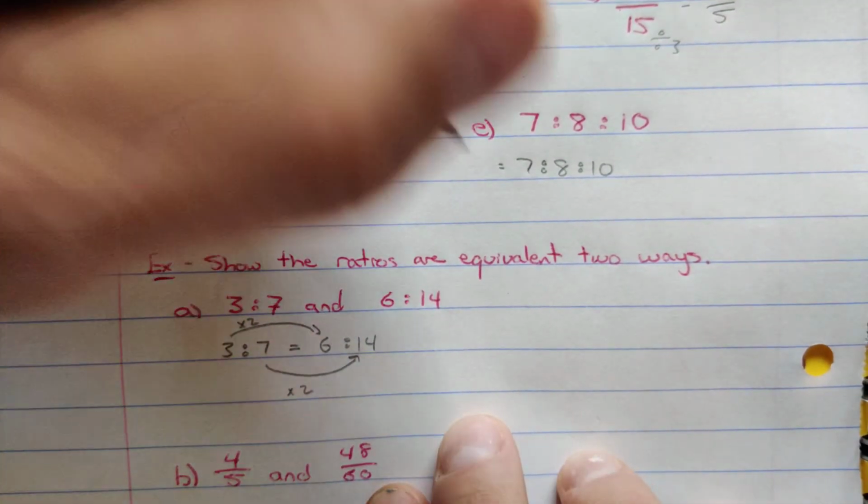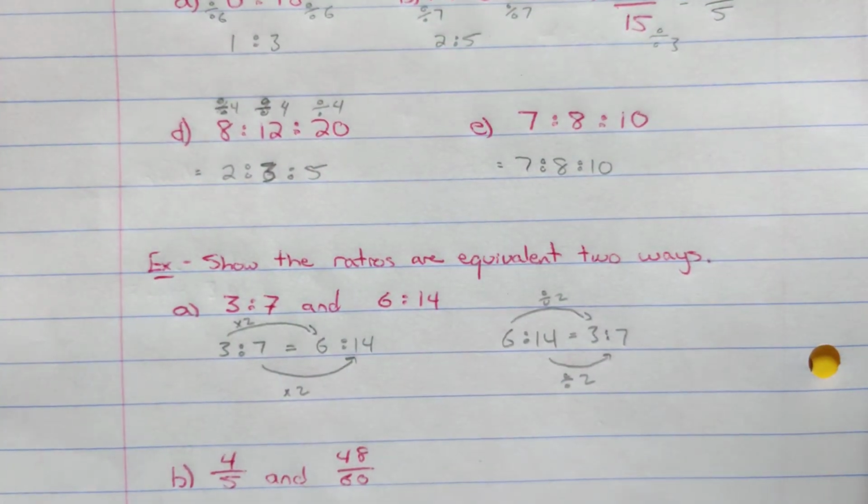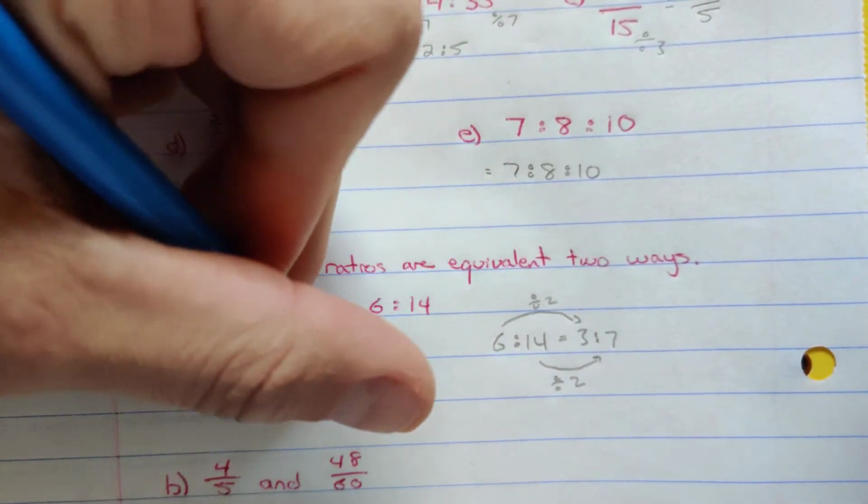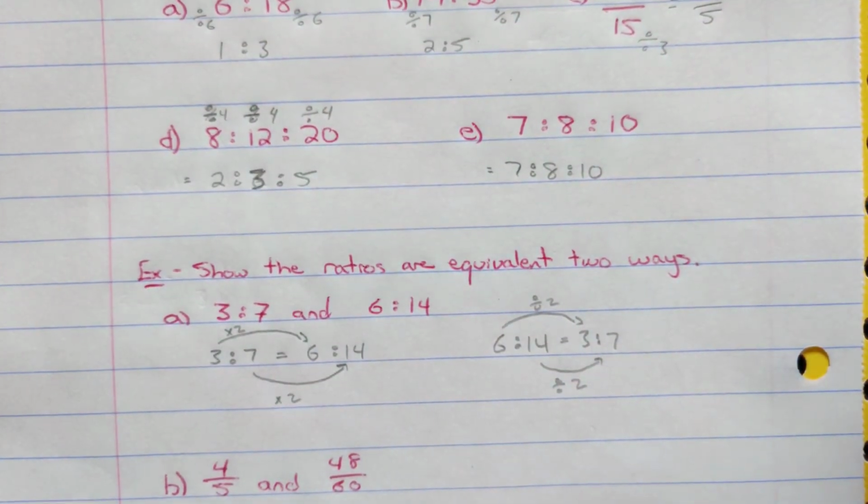Or we could show that 6 to 14 equals 3 to 7 because 6 divided by 2 and 14 divided by 2 will give us our 3 and 7. So you can either multiply this one up or we could divide this one down. And as long as we're multiplying and dividing by the same number, that shows that they're equivalent.